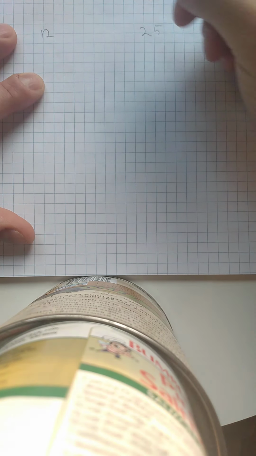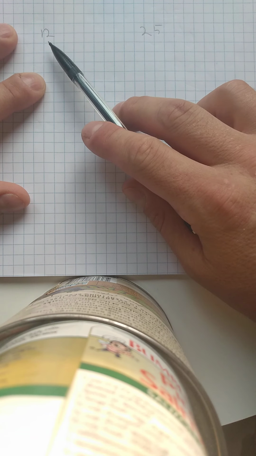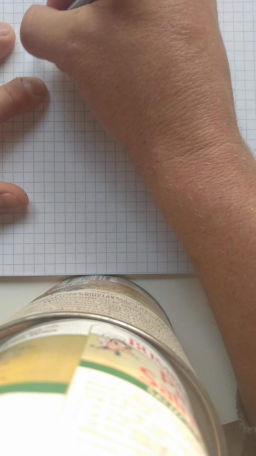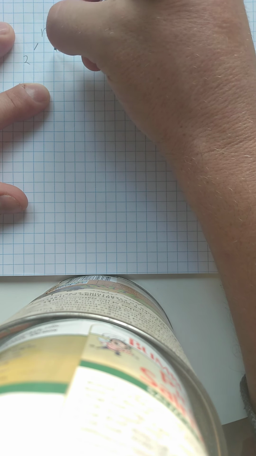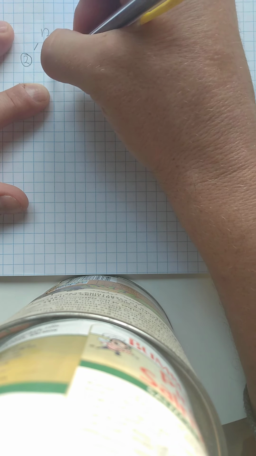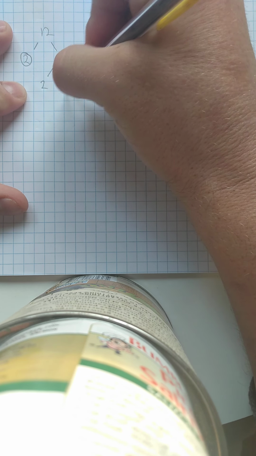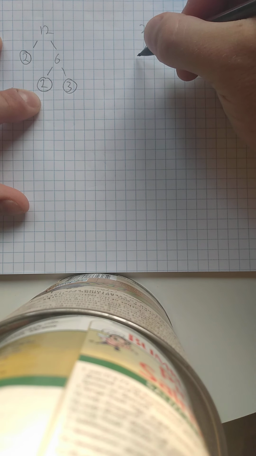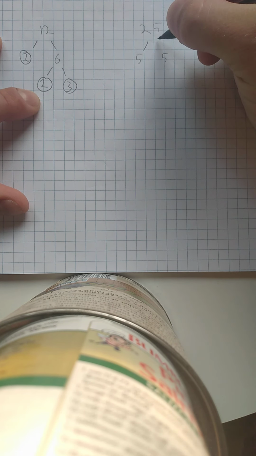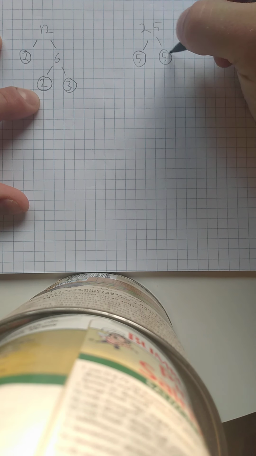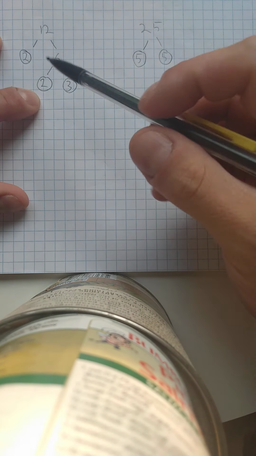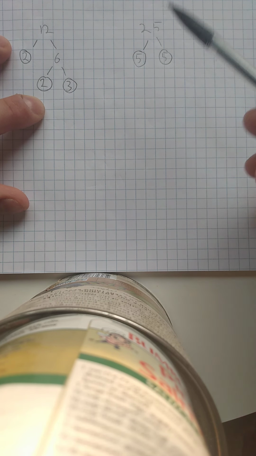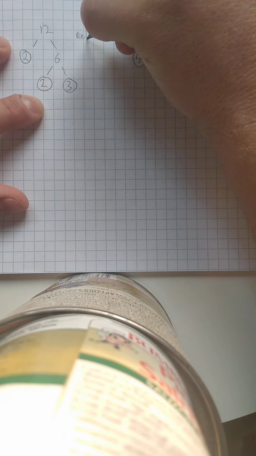Okay, and if you'll notice in problem B, the book tells us that 12 and 25 are relatively prime. That is because when we do our prime factorization of these two numbers, 12 is 2 times 2 times 3, and 25 is a square number, so that's 5 times 5. We can see that there's no prime factors in common, right? There's only 2's and 3's over here, and there's only 5's over here. So we're going to call these relatively prime.